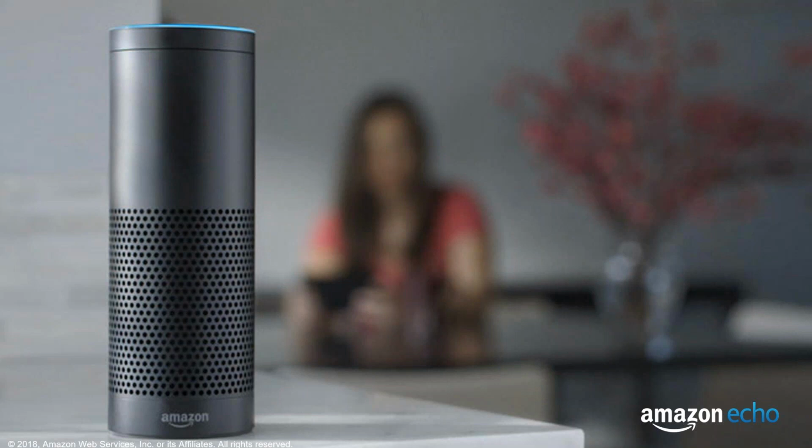And if you've been paying attention, you'll notice that the new line of Echo products are starting to appear with cameras, with screens. And I'm not going to speculate on future features. Please don't think this is speculation, but you can begin to see some of the new capabilities that's going to bring when you add computer vision to NLP in the home.